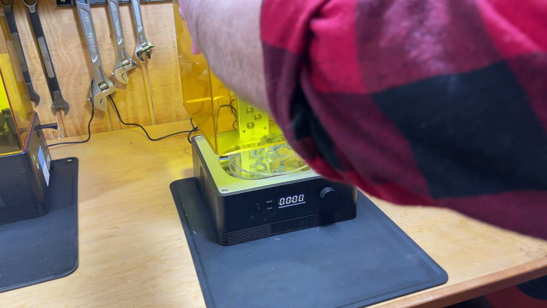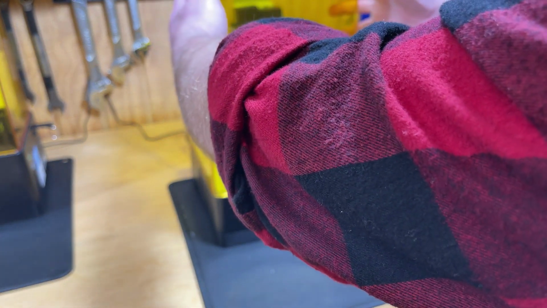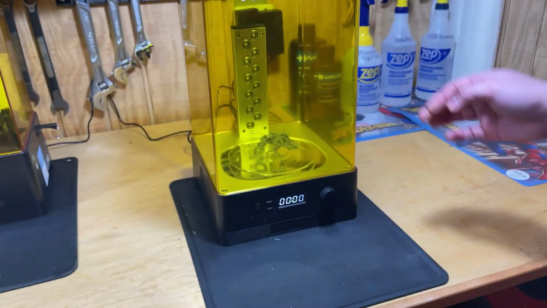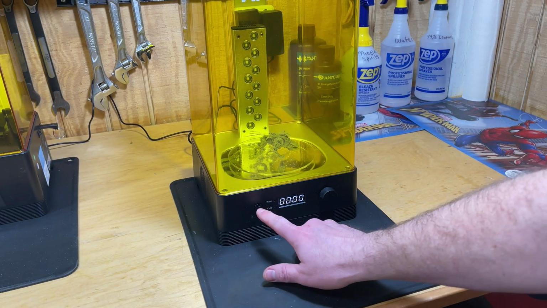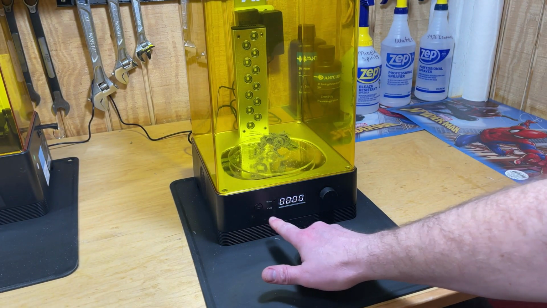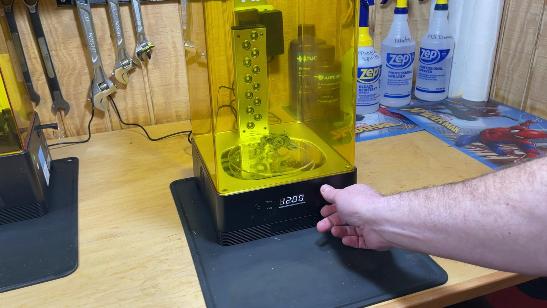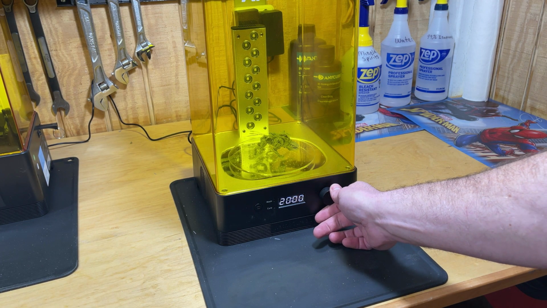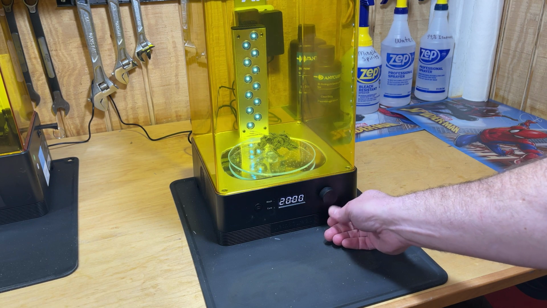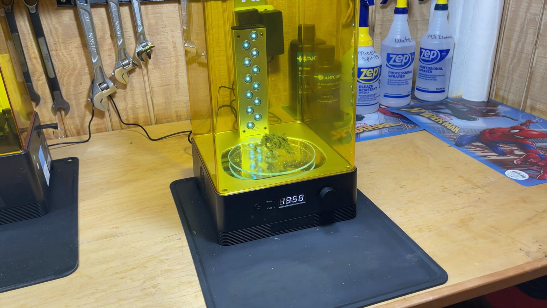They're made so that it won't work without the lid being on because of the UV light. Switch over to cure. And I'm going to cure this for 20 minutes because it has some tiny parts. And it starts. So it'll just carousel around for 20 minutes. The UV light will cure it and everything should turn out really good.